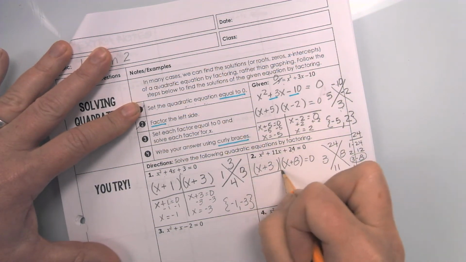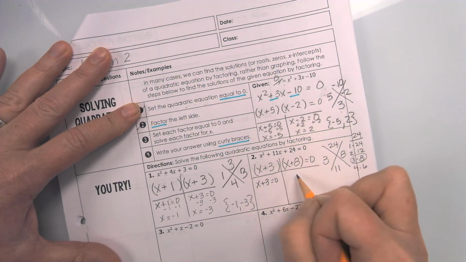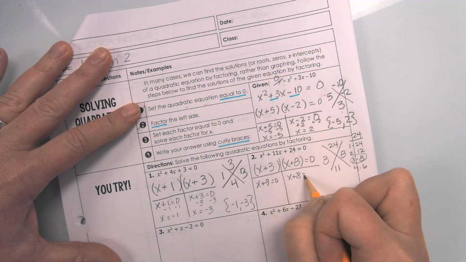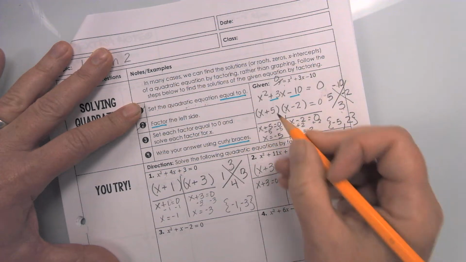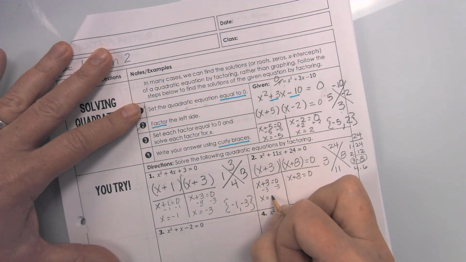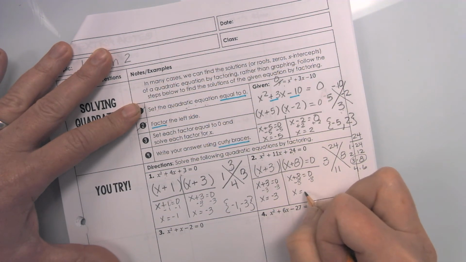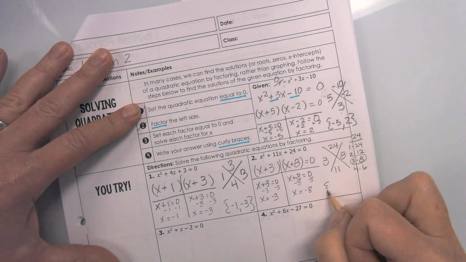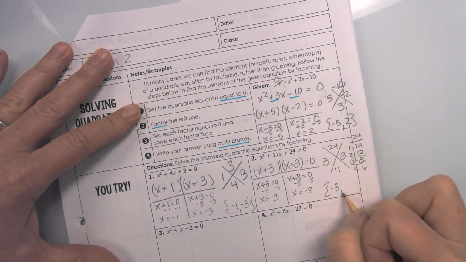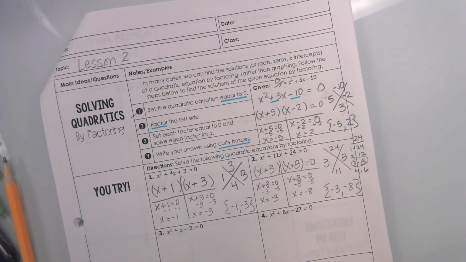Okay, I'm going to set them both to 0. x plus 3 equals 0 and x plus 8 equals 0. And just from my patterns below, I notice that when I move them over, x is negative 3. And this one I subtract 8, so x is negative 8. So my solutions are negative 3 and negative 8. Okay, go ahead and pause and practice a few on your own.